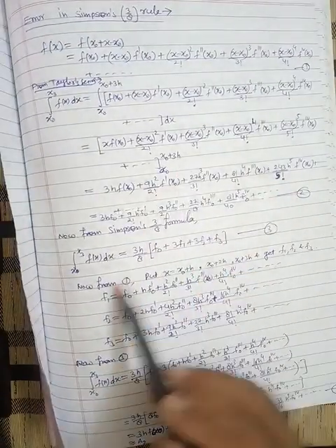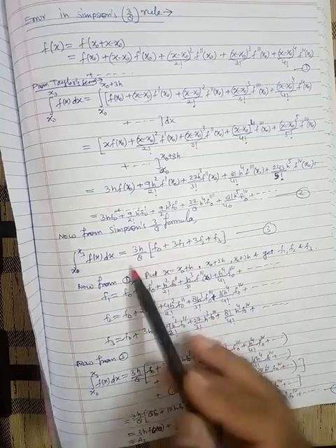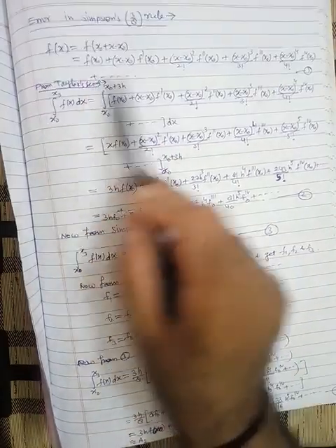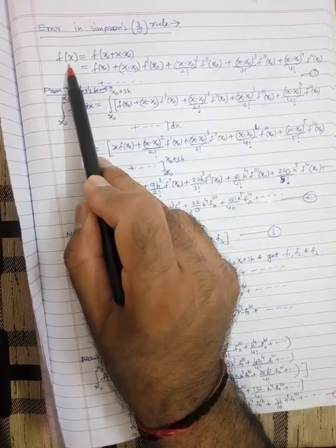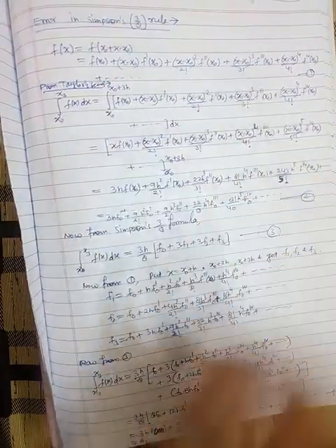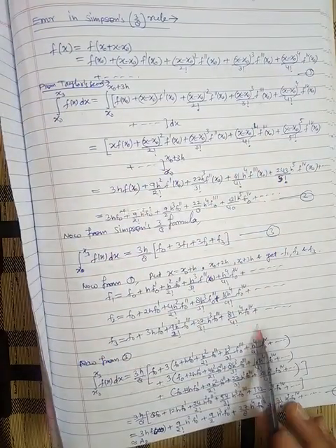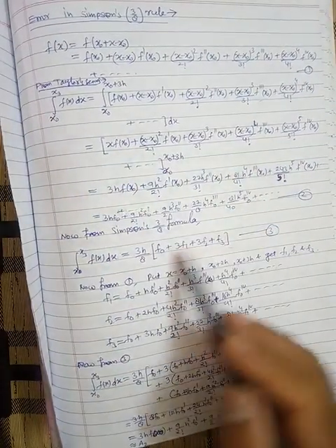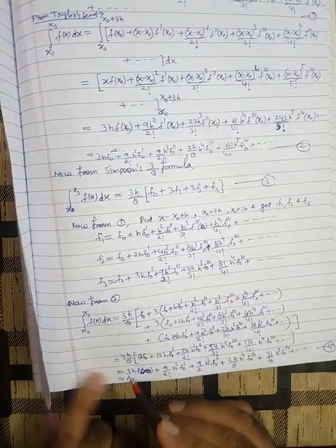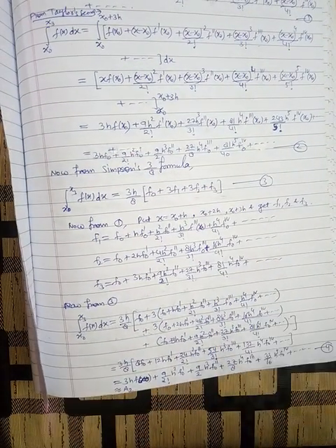Now find from the formula Simpson 3 by 8. Here is this factor. This is the value. So now find out f1, f2, f3 with the help of equation number 1. So put x equal to x1 here. So we get this value. Put x equal to x2 here. So we get the f2. Put x equal to x3 here. Then we get f3. And then finally substitute all these values in equation number 3. So we get this value, which is denoted by a2. Now you can see we have equation number 2, equation number 4.